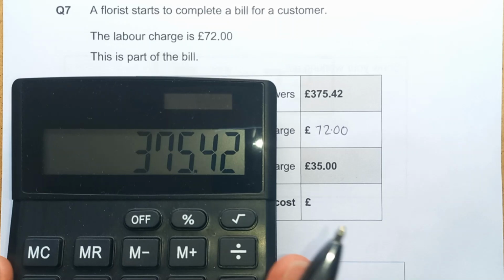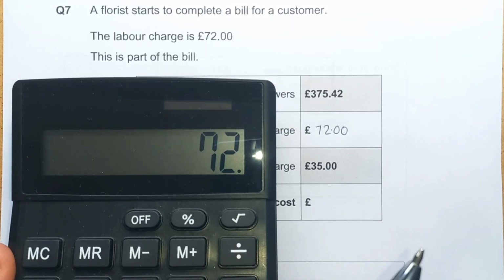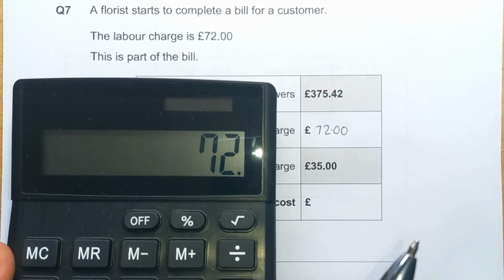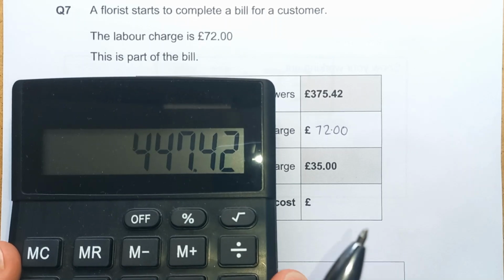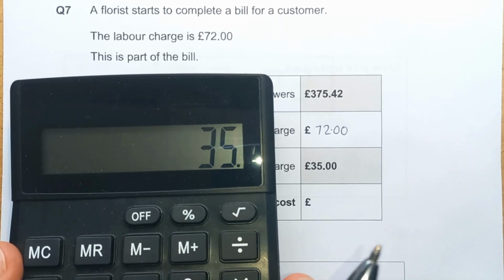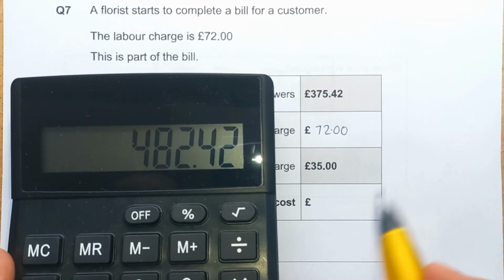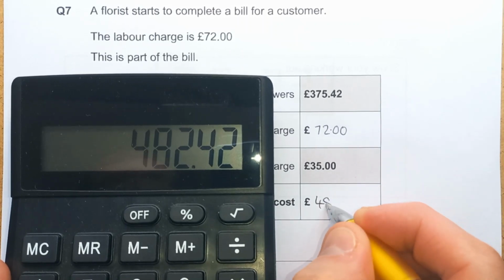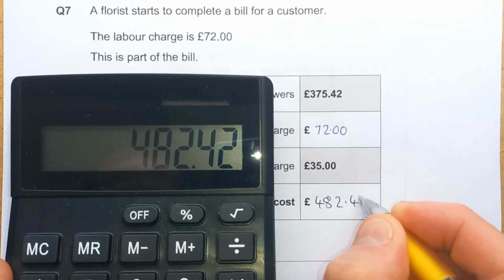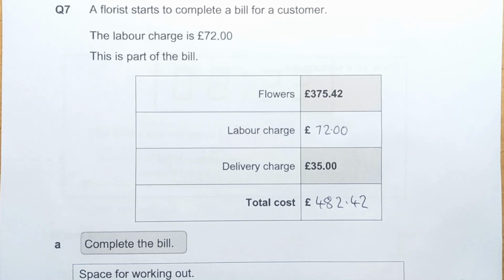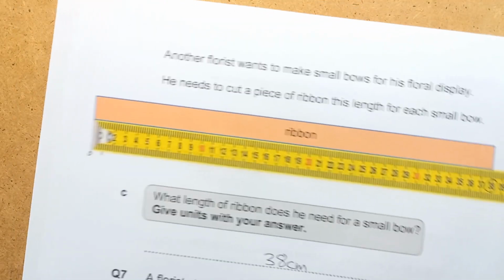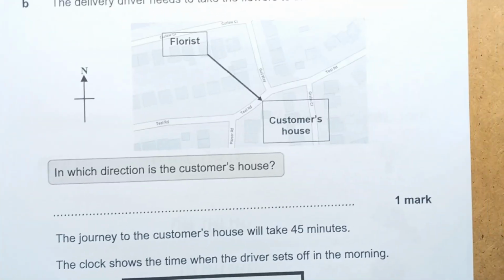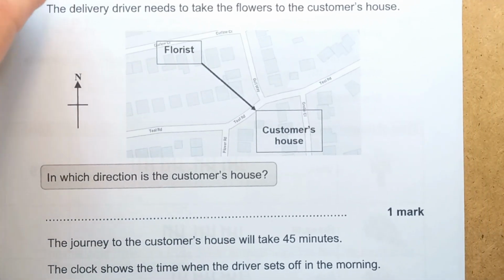£375.42. Add on £72. In my calculator, I don't need to put the 0.0. Add that on, and add on the £35 as well. Then we get £482.42.